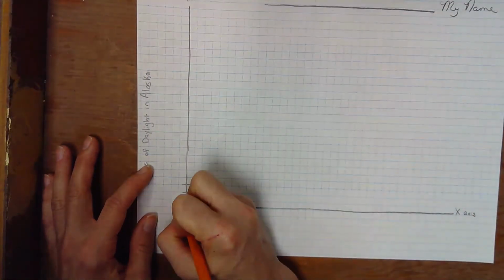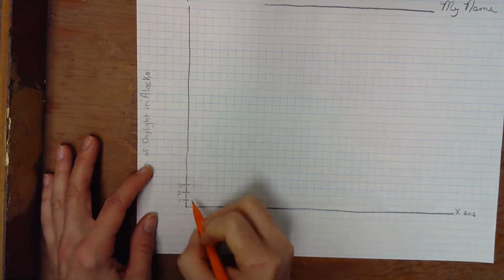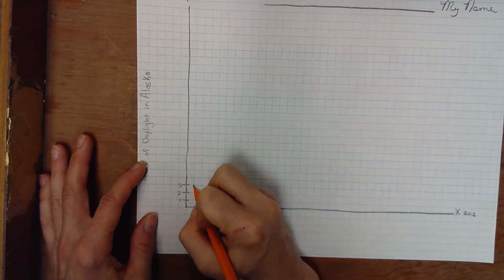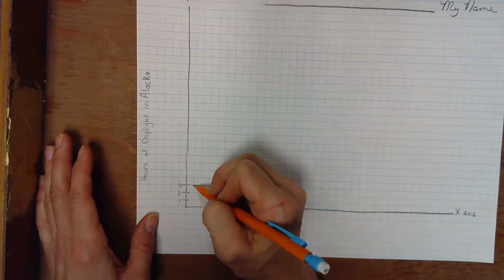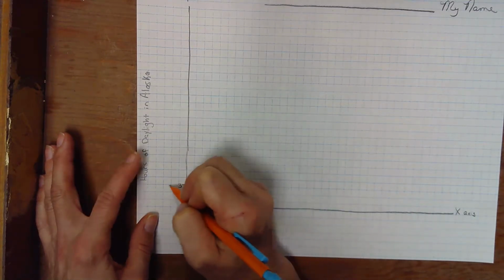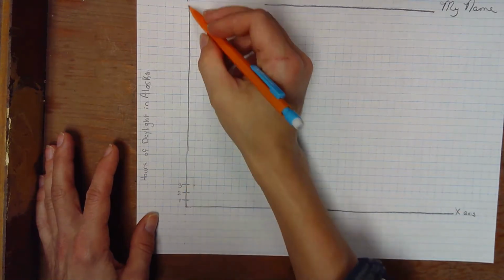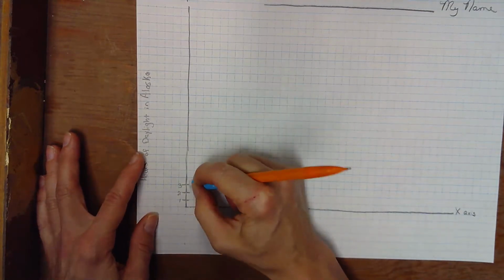I counted these out. If we go by ones, each line can be worth a whole hour. So if I were to put a data point here, this would mean 3 hours of daylight in Alaska. So it is what that number on the y-axis means that tells me how many hours of daylight.